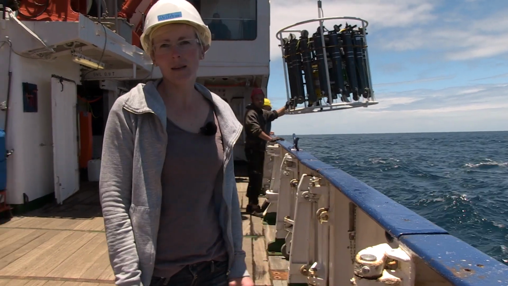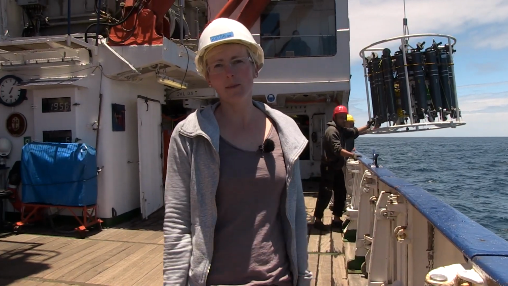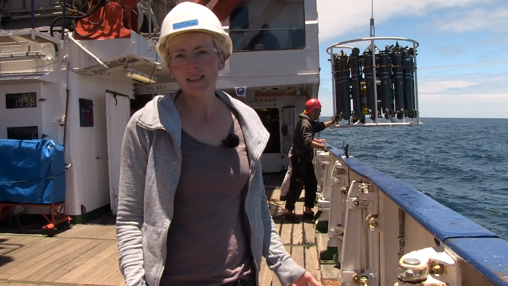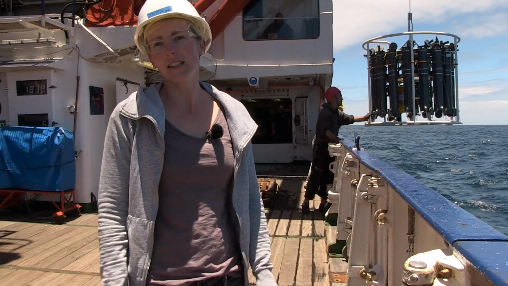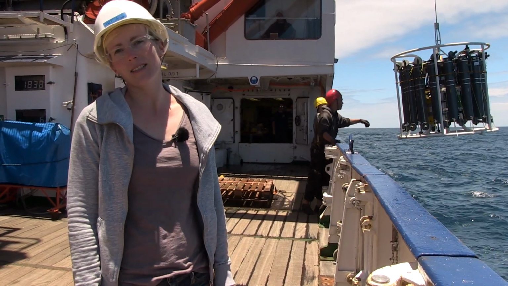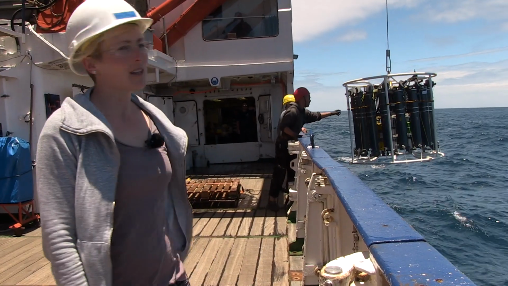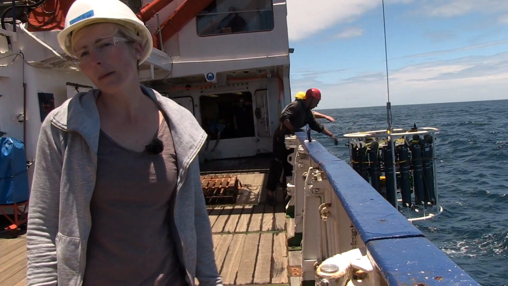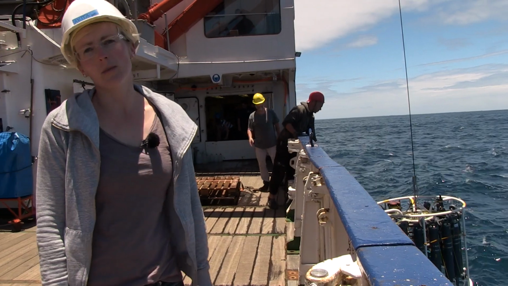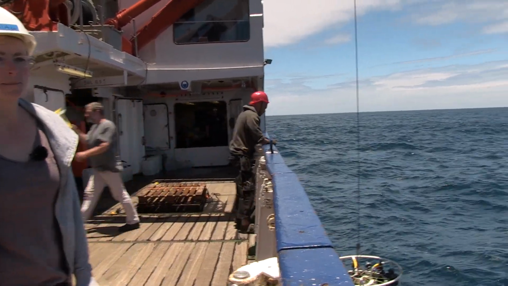The CTD rosette is a very important device for the research I want to carry out. CTD stands for conductivity, temperature, depth. And the CTD will now be lowered through the entire depth of the water down to just above the seabed, and effectively records an online profile of the oxygen content, the temperature and the salinity. This site here is around 360 meters deep, but we could work at a depth of up to 5,000 meters with a CTD rosette.